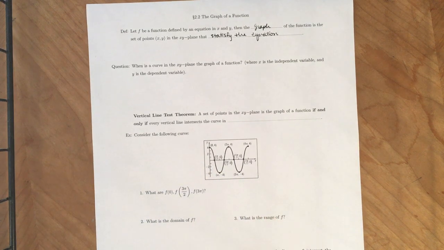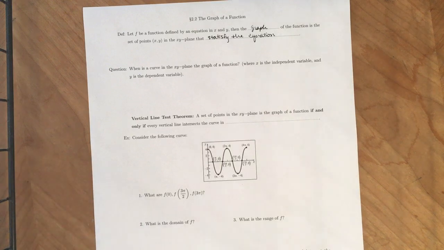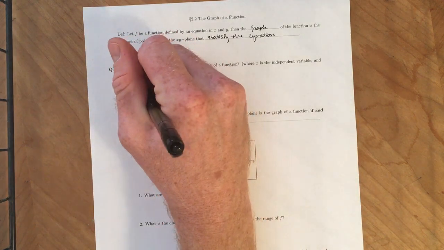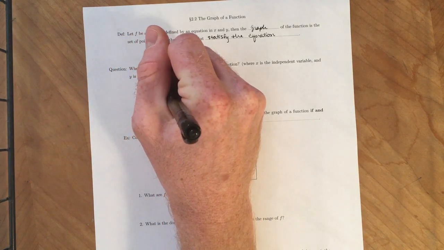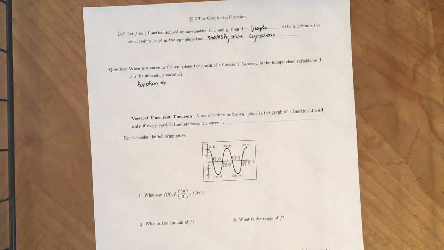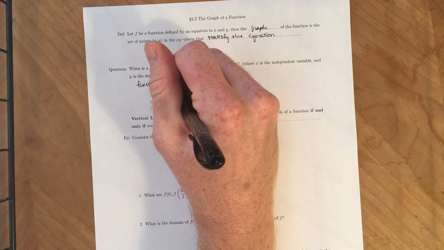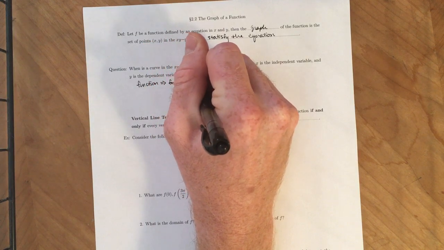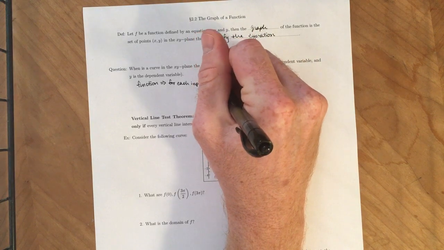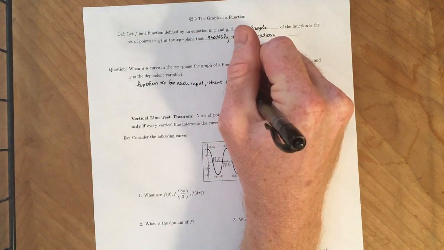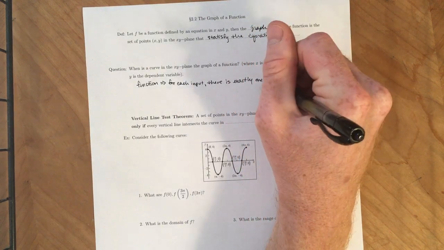So you kind of have an idea of what graphs look like from high school. Let's flip that question around and ask, when you just have a general curve in the xy plane, how can we tell if it's the graph of a function where x is the independent variable and y is the dependent variable? So that's going to come from recalling the definition of a function. The defining characteristic of a function was that it's a relation where for each input there is exactly one output.